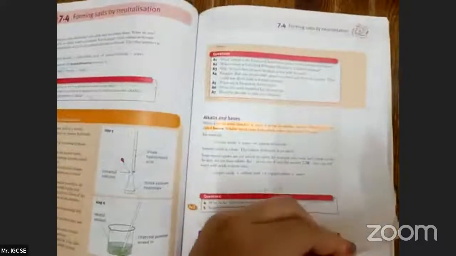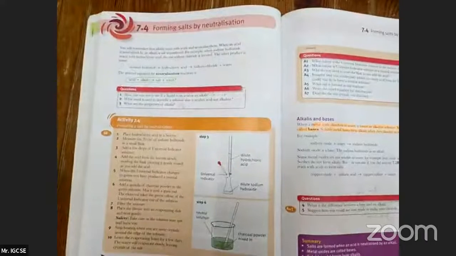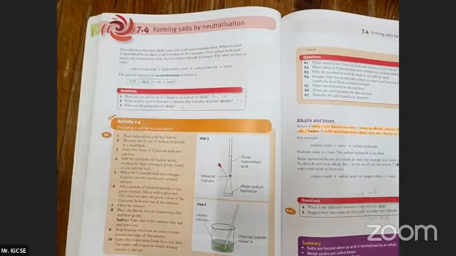Then we go to the last one today, which is forming salt by neutralization. Okay, acid and alkaline. This is the third. Can you see? This is also one of the syllabus in your year 10, 11, because now you're year 9 already, right?